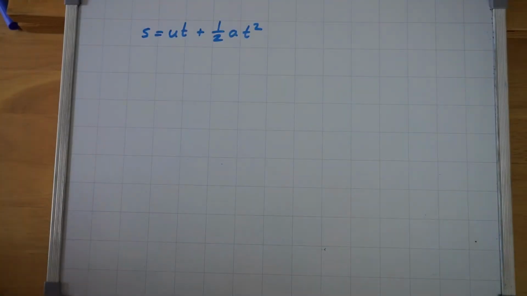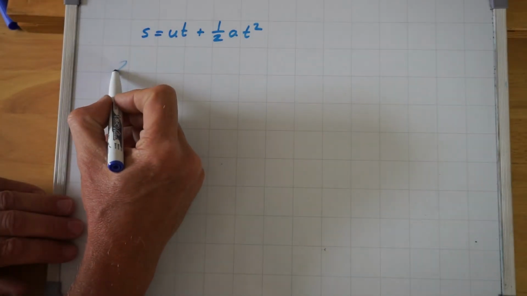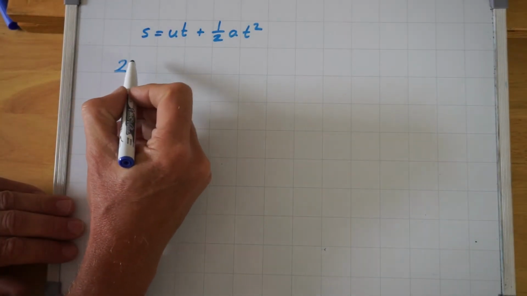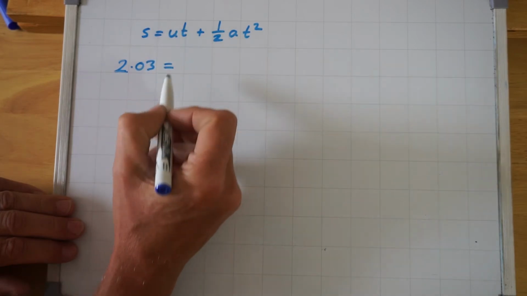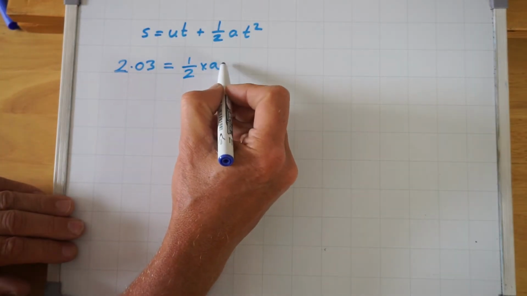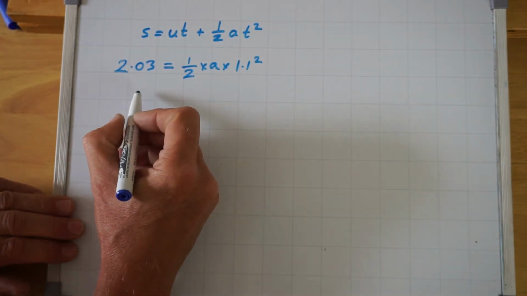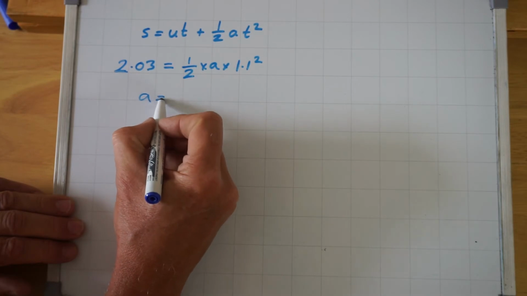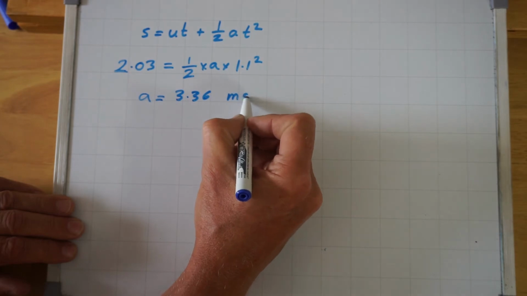I'm going to start by using the equation s equals ut plus a half at squared to find the acceleration of the cone. We know that s is equal to 2.03. u will be 0, so this term will disappear, and that will be equal to half times a times 1.1 squared. Solving this equation gives me a equals 3.36 meters per second squared.